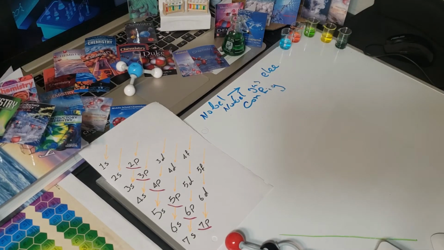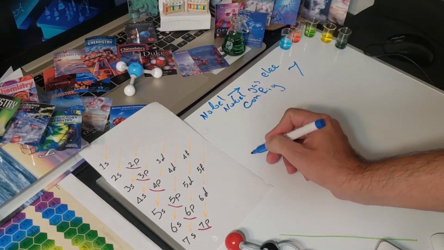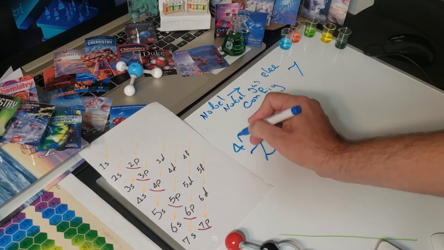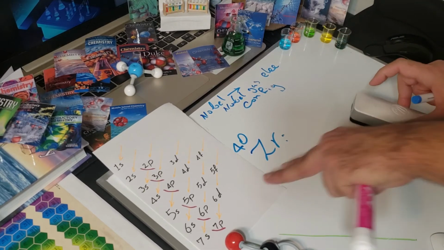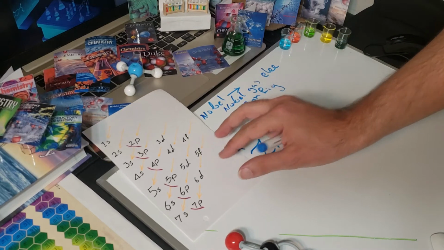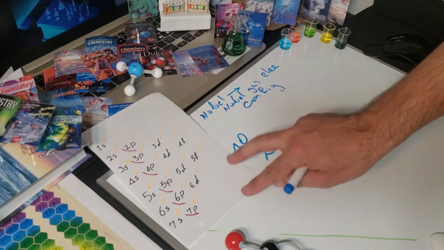So let's try to do zirconium, Zr, 40, and 40 is the atomic number for zirconium. My bad, it is an element that is a transition metal.